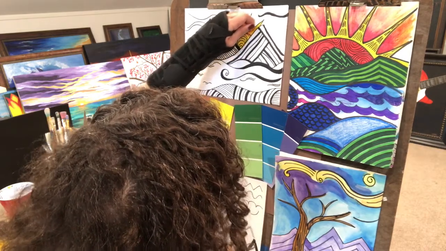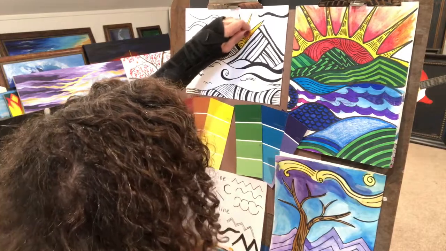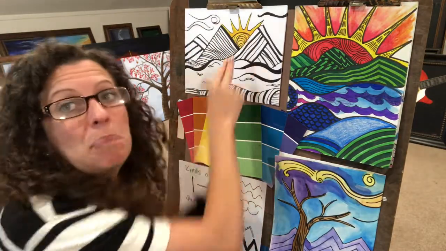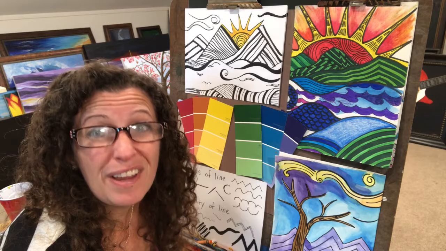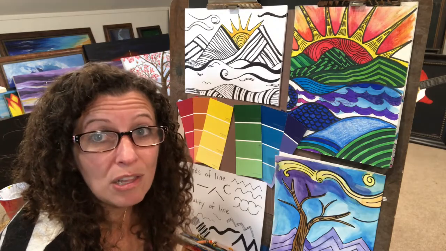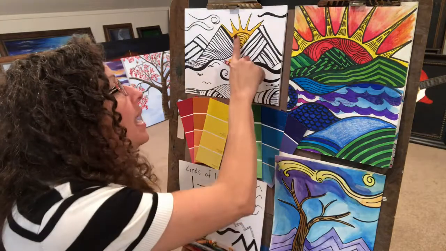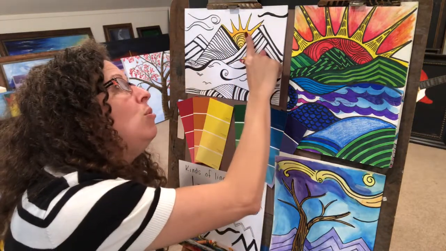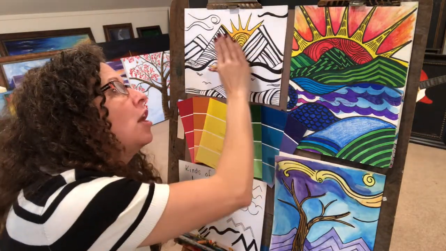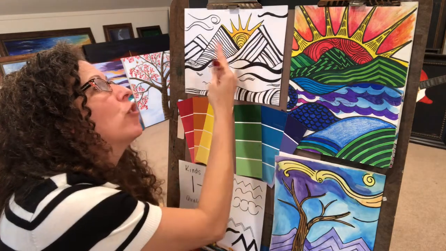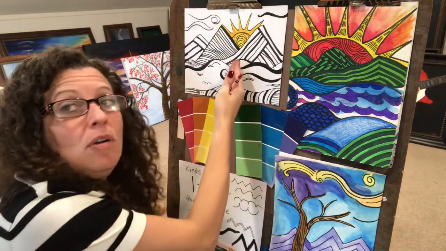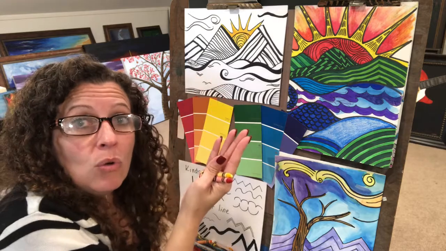And I'm going to press hard so that these two colors begin to blend together. That's my favorite thing to do as an artist, is blend colors and mix them and create new colors. So now I have laid down my yellow and then an orange layer on top, and now I've created a yellow orange or an orange yellow.